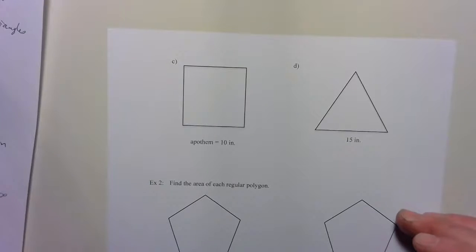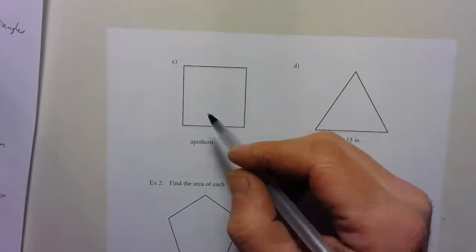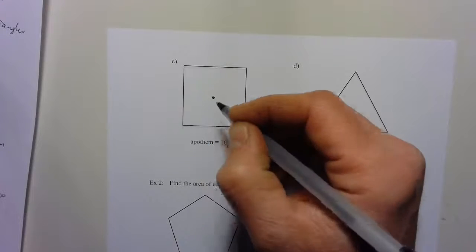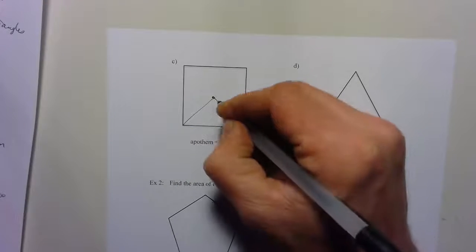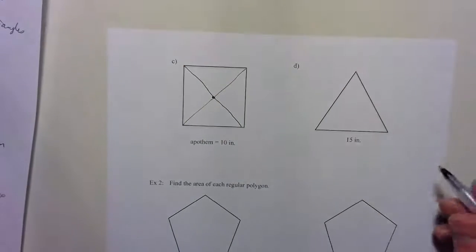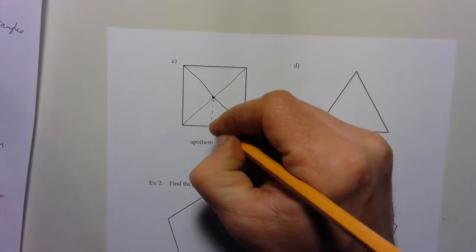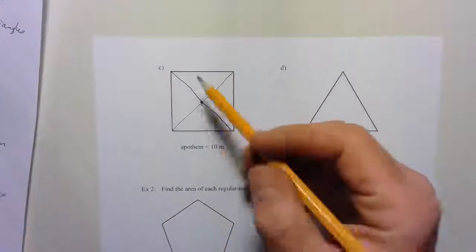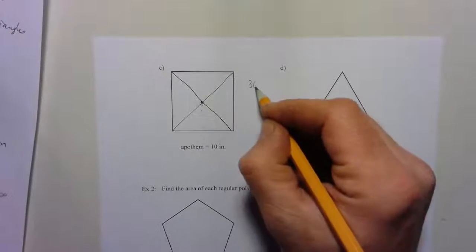Okay, let's take a look at this one right here. It's a square. So if we put the center in, draw all of our radii in. The apothem is 10. Oh, before I do that, sorry. This is all 360.